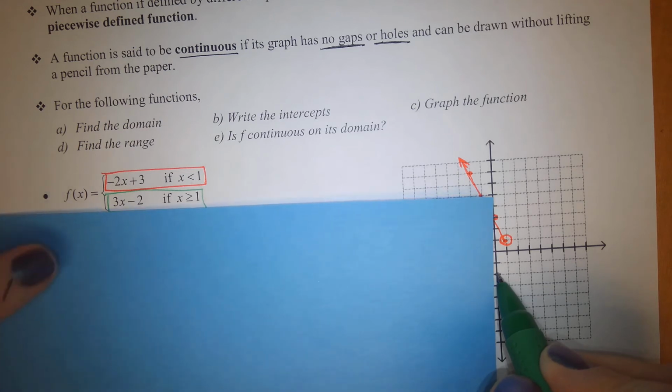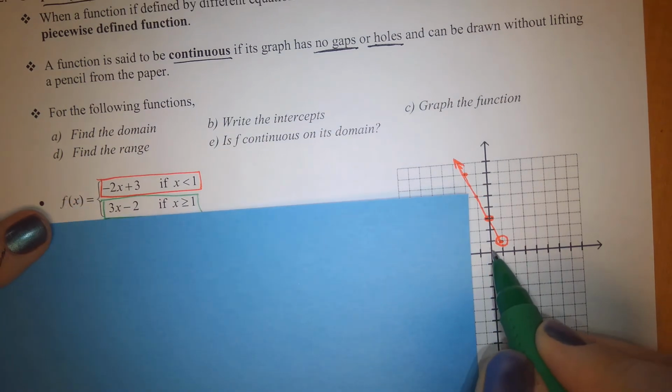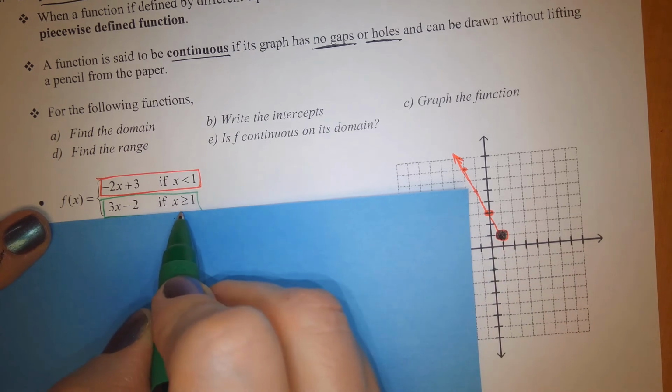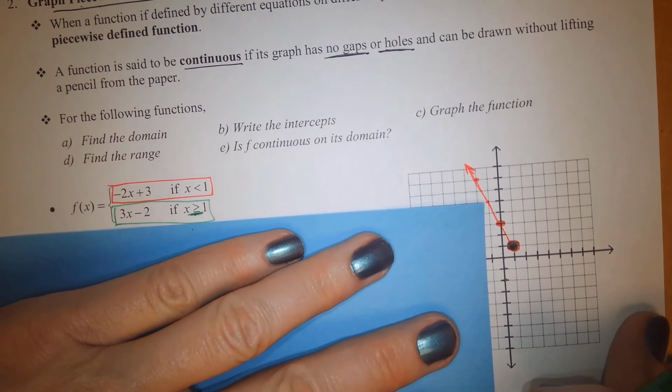From this point, I'm going to have a slope of 3. So that means I go up 3 and over 1. So that's actually going to meet my graph. So my graph will start here. That point will be included, so I'm going to color it in because that point you can see is included at 1.